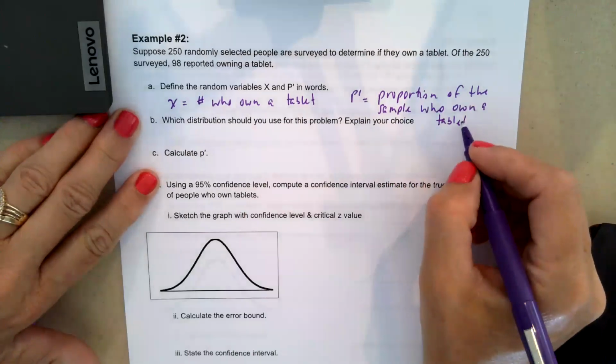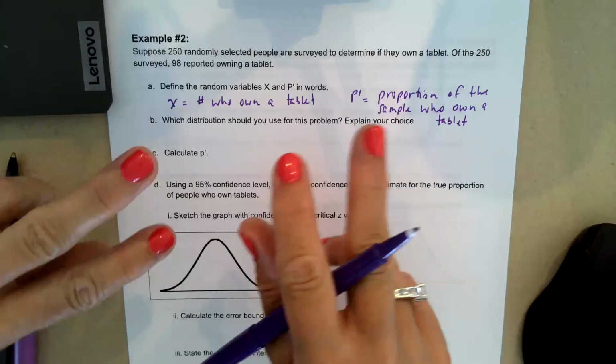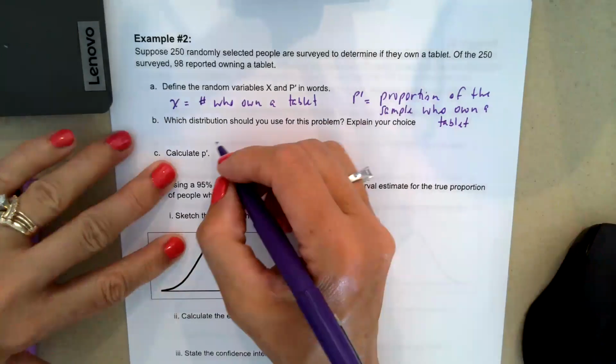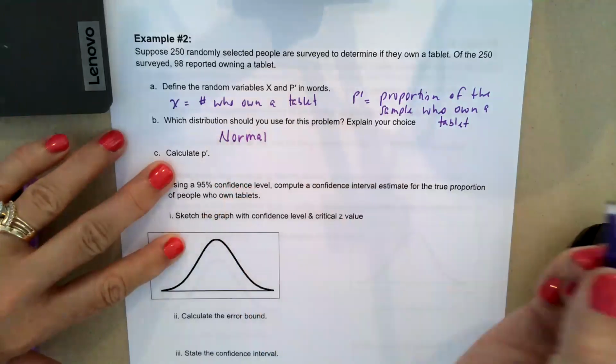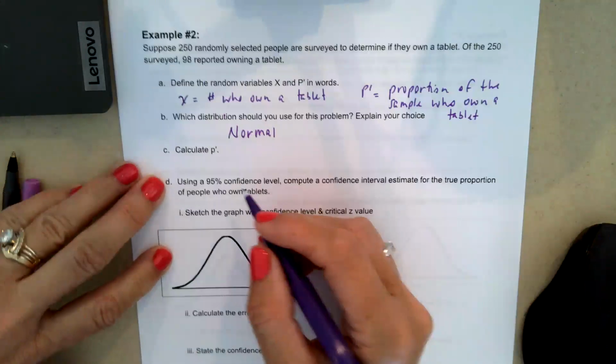Now we know that this is a yes or no question, it's binomial, but we're going to use the normal distribution to actually get our confidence interval. Calculate p hat.